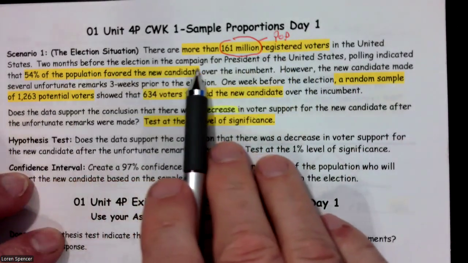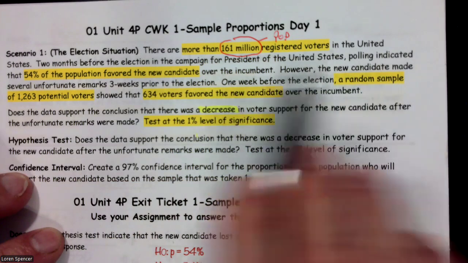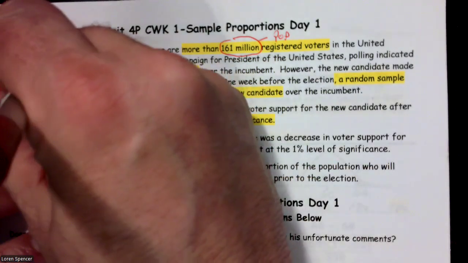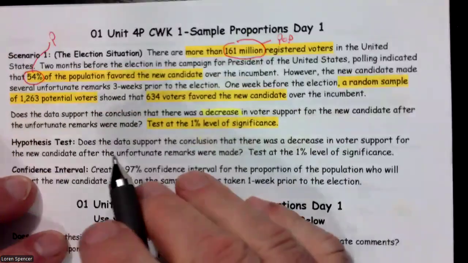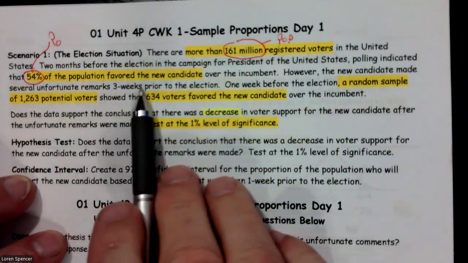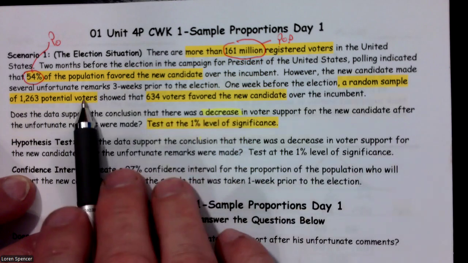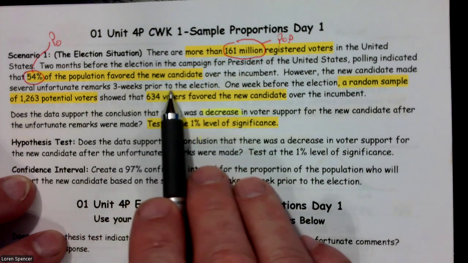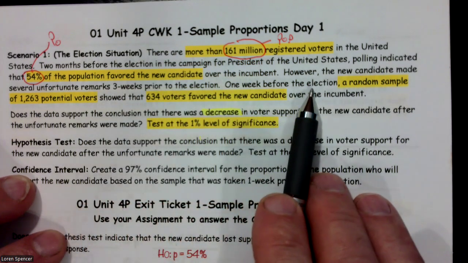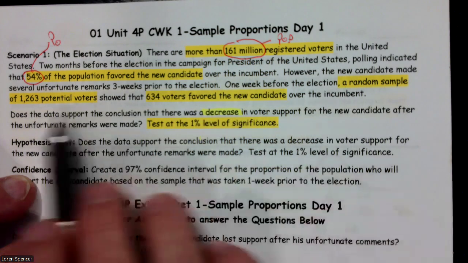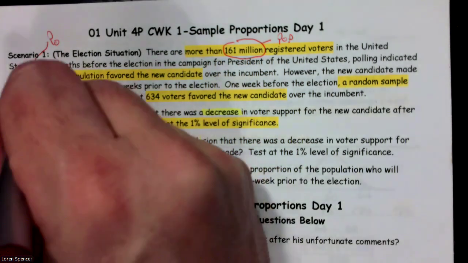Two months before the election and the campaign for president of the United States, polling indicated that 54%. We now know from our lesson that that is our p, and that's actually our p naught. That's the claim. They favored the new candidate over the incumbent. However, the new candidate made several unfortunate remarks 3 weeks prior to the election. One week before the election, a random sample of 1,263 voters.